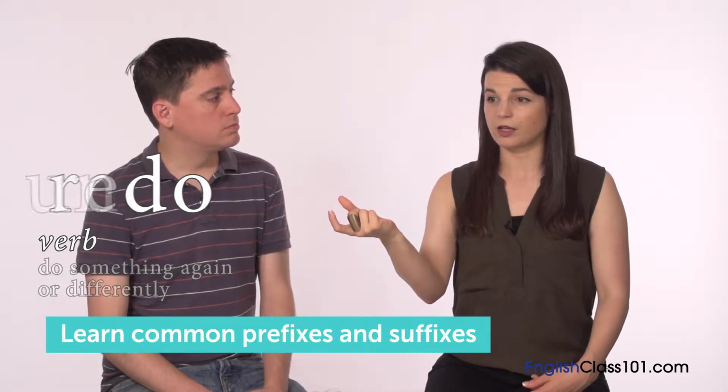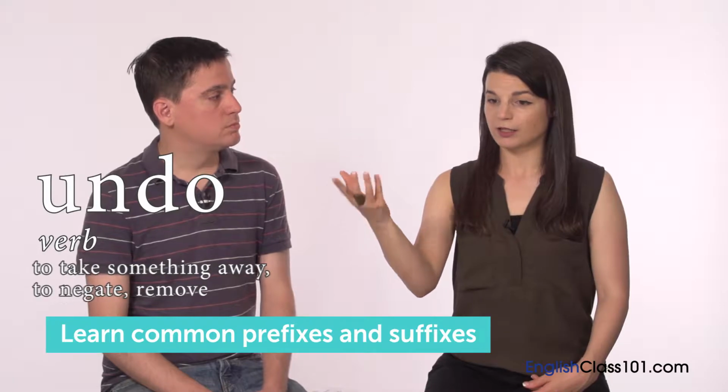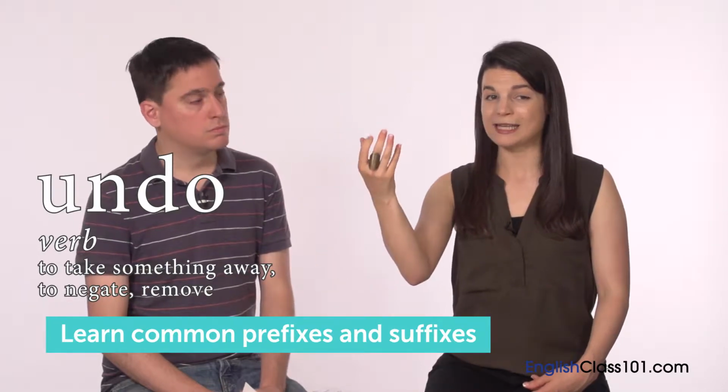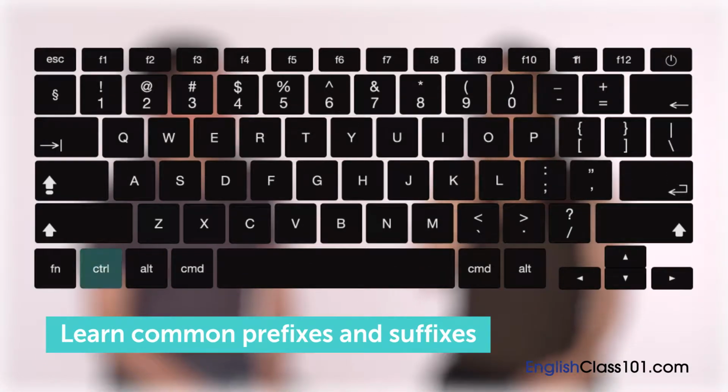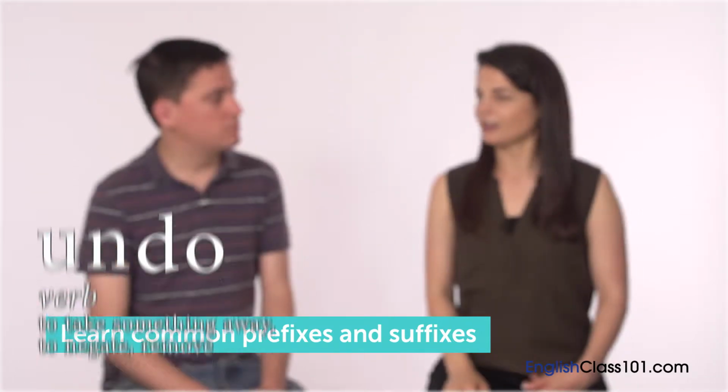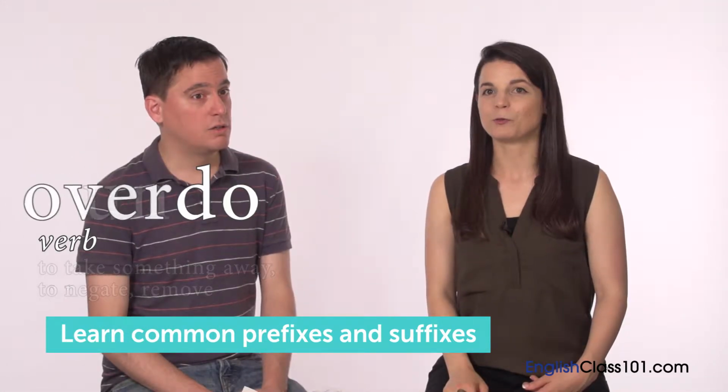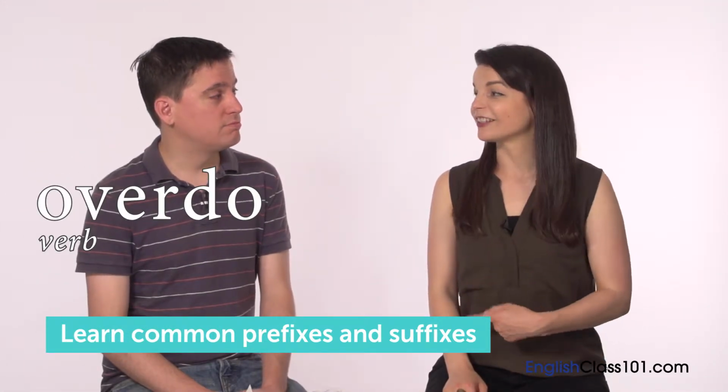Also, you can use the prefix un there, meaning to take something away, to negate, or to remove. You can see this on computers a lot. The go back function is called undo, the undo function. Anything else you can apply with do? Undo, redo. Overdo? Overdo, that's a good one.